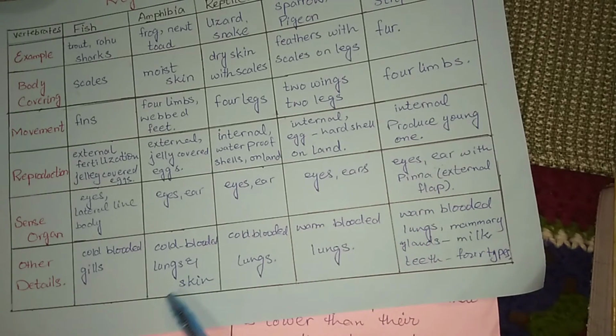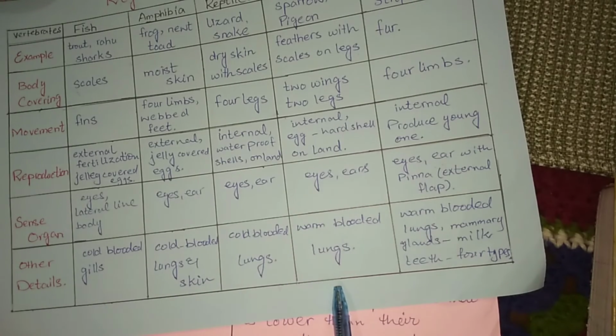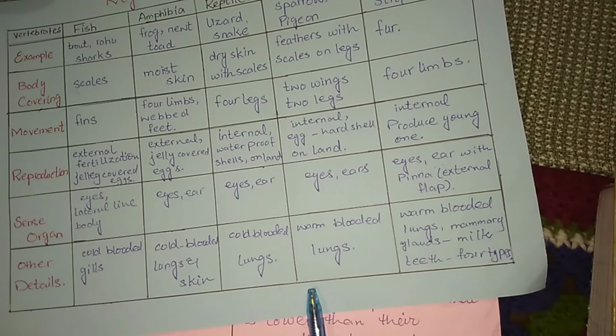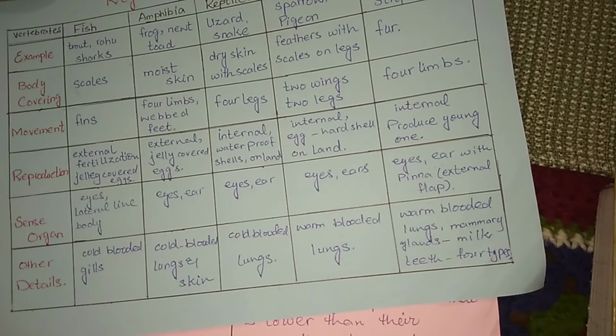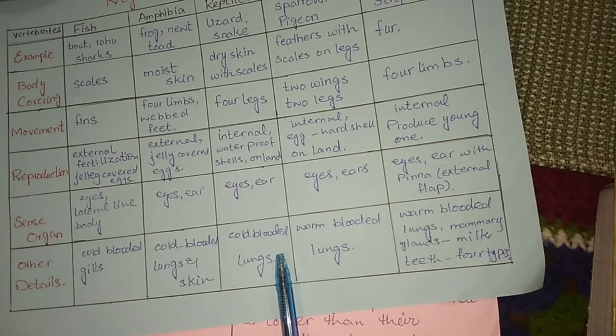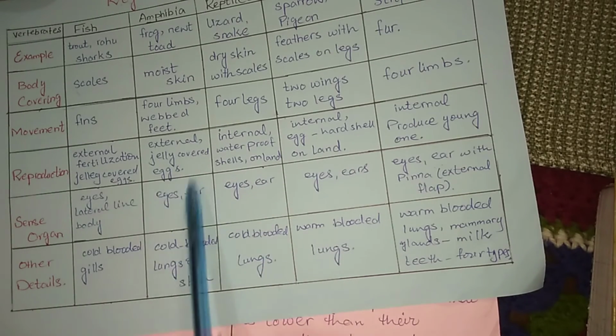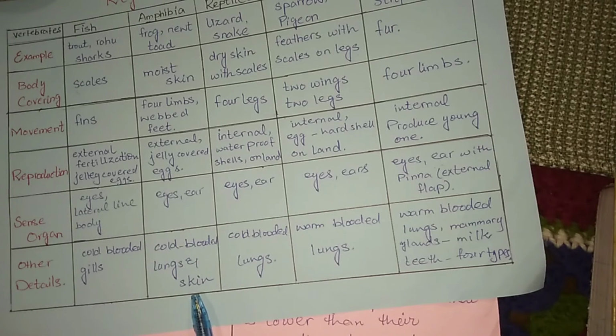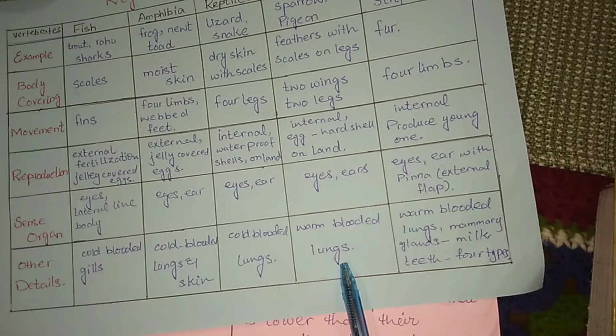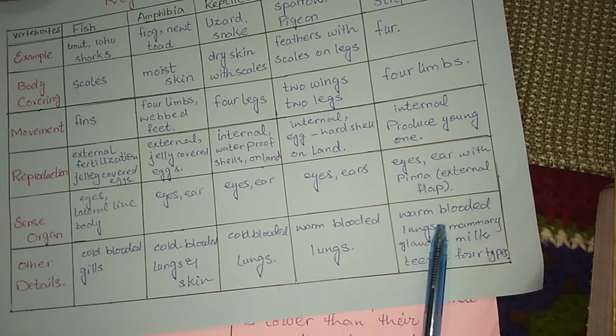Okay, other details included which of them are cold-blooded and which are warm-blooded, what kind of respiratory or breathing system they have, and through which organ. So fishes are cold-blooded and they have gills through which they respire. Amphibians are also cold-blooded. Reptiles are also cold-blooded. They both have lungs, and amphibia also breathe through the skin. Because the skin is moist, it must be porous. Okay, pores. So birds are warm-blooded, mammals are warm-blooded.